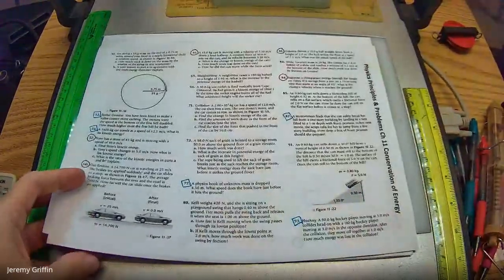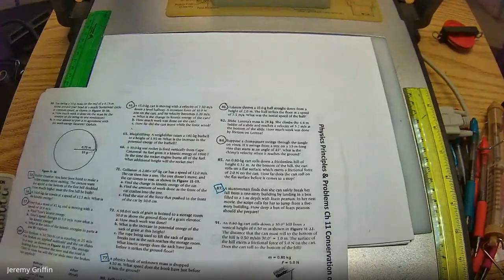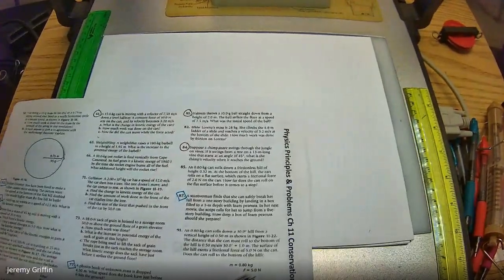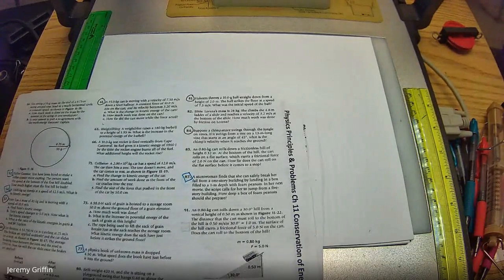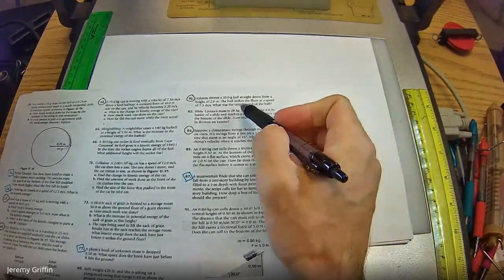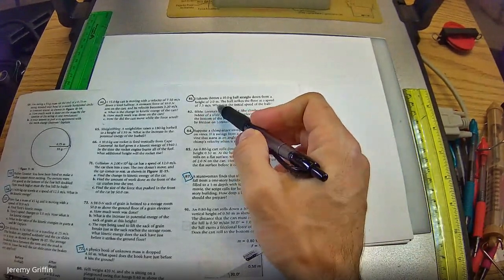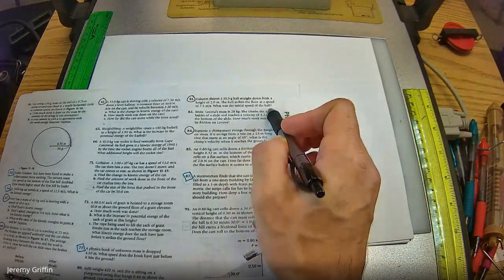Right, so chapter 11 puzzles. We've done all the chapter 10 ones and then chapter 11, and I think we're on these last couple right here. So, number 81, Hakeem throws a 10-gram ball straight down from a height of 2 meters. The ball strikes the floor at a speed of 7.5 meters per second. What's the initial speed of the ball?